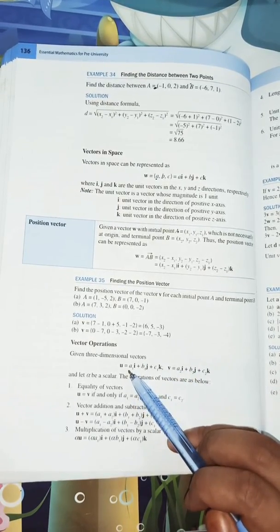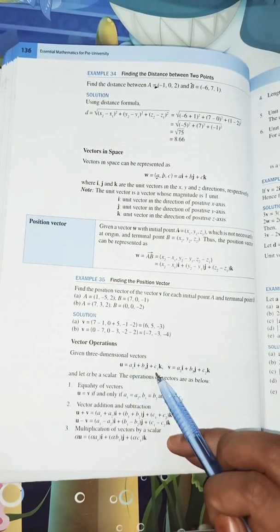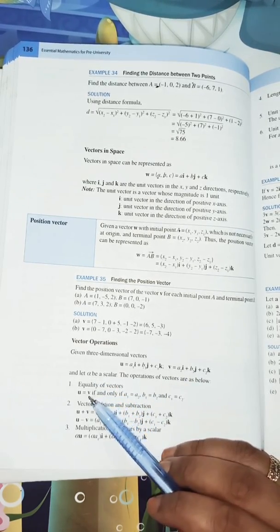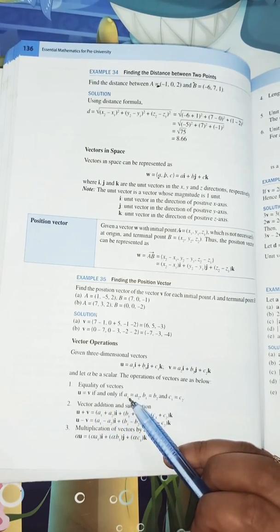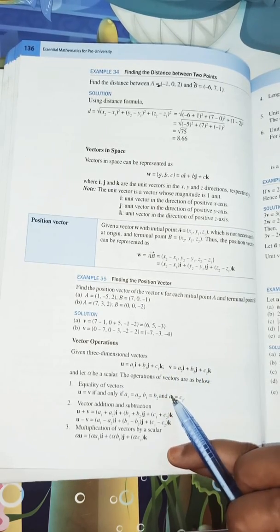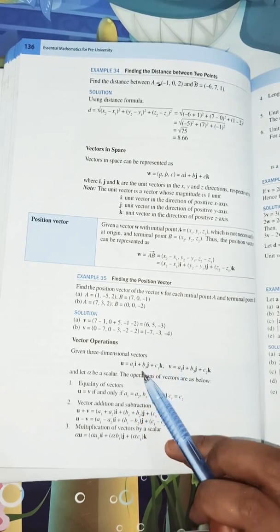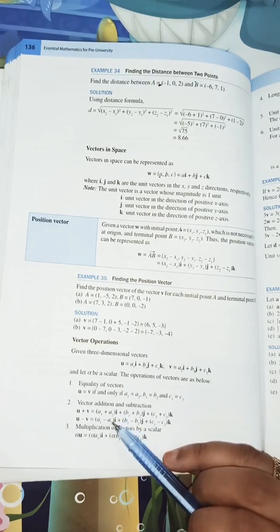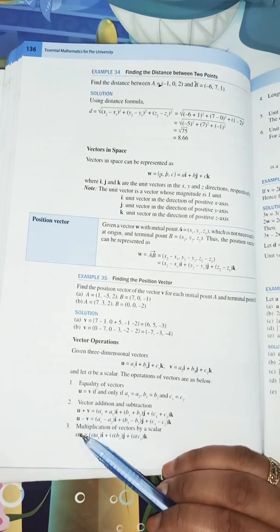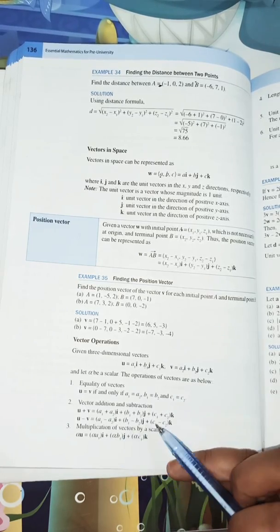Next one, vector operations. If you have u and v, where u is (a1, b1, c1), v is (a2, b2, c2), and alpha is a scalar, you can have equality of vectors. u is equal to v if and only if a1 is equal to a2, b1 is equal to b2, and c1 is equal to c2. For addition and subtraction, you can add both of them or subtract both of them, according to the i, j, and k. For multiplication of a vector by a scalar, if you want to multiply scalar alpha with your vector u, you multiply in i, in j, and also in k.